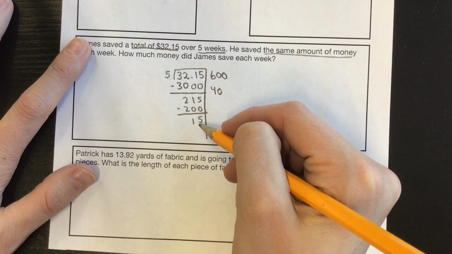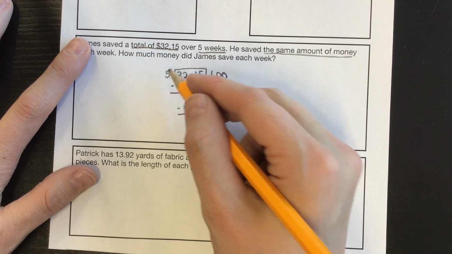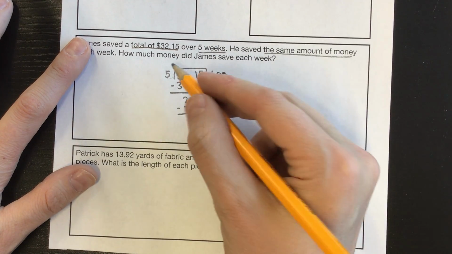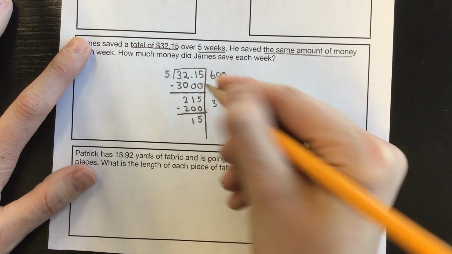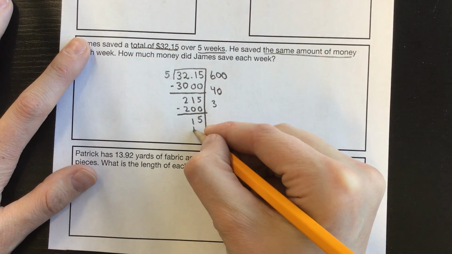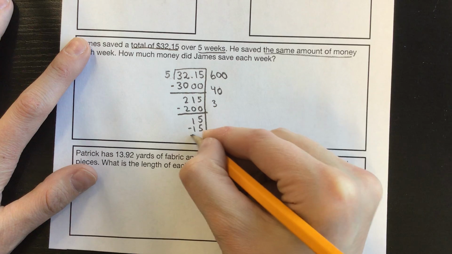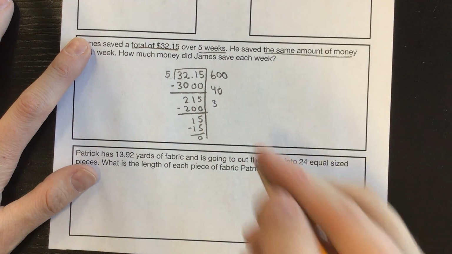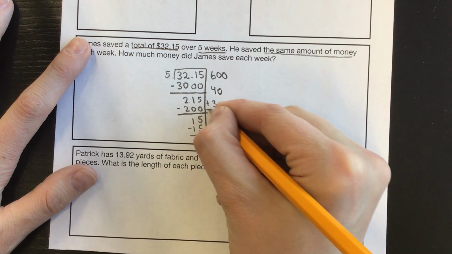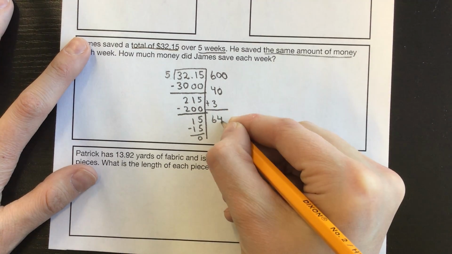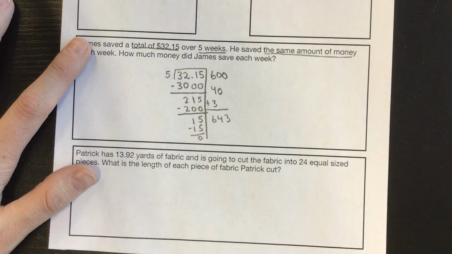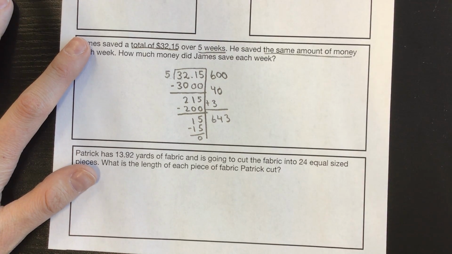I'm still left with 15, so I have to try again. 5 won't go into 1, but it will go into 15 exactly 3 times. So 5 times 3 is 15. 15 minus 15 is 0. Okay, so now I have to add my numbers up, and I am left with 643. But now I have to figure out where my decimal goes.